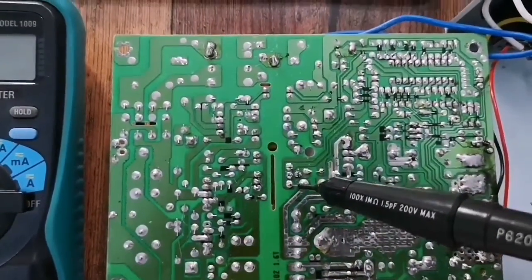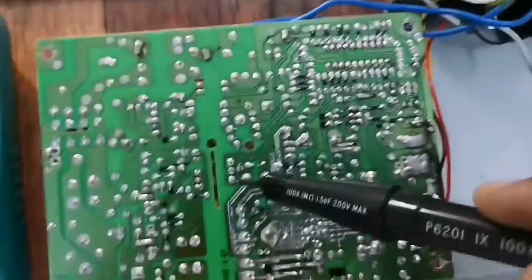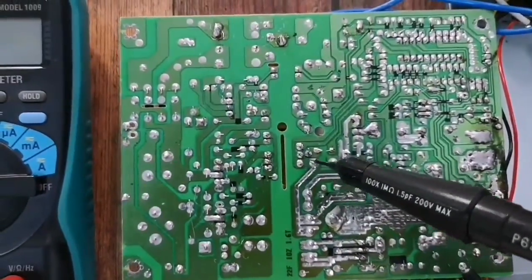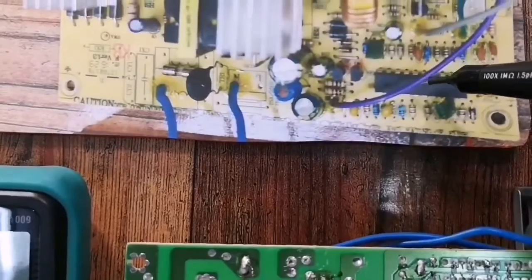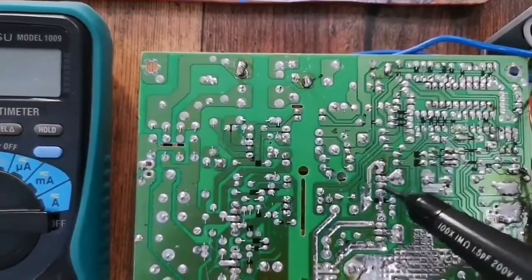No signal also at this side of the transformer. Now we can start assuming something wrong with the controller IC circuit. So we can start from there, coming down to the transformer.